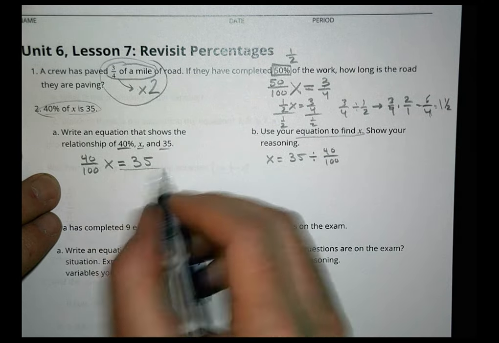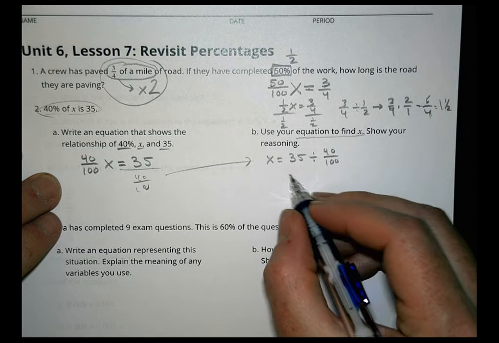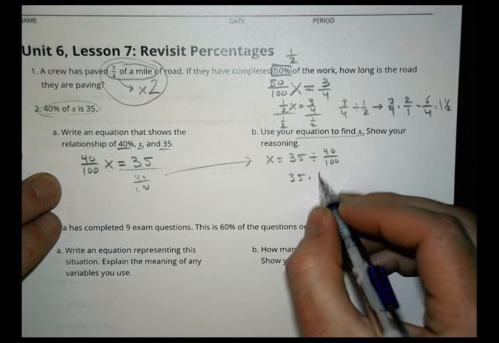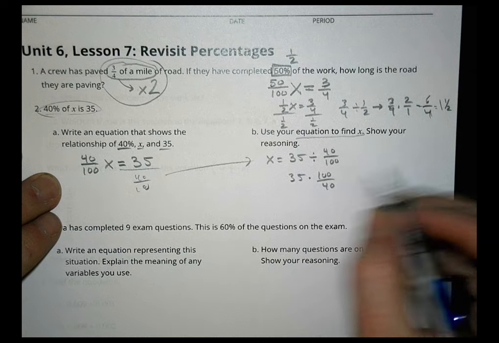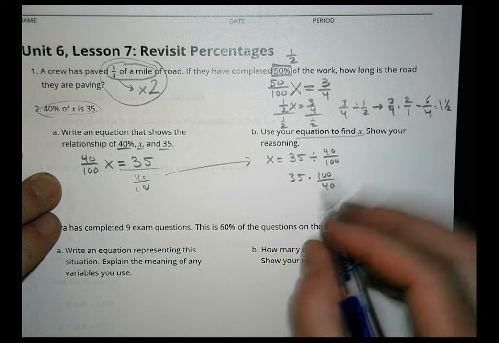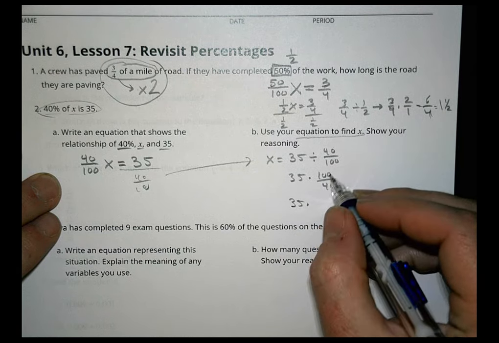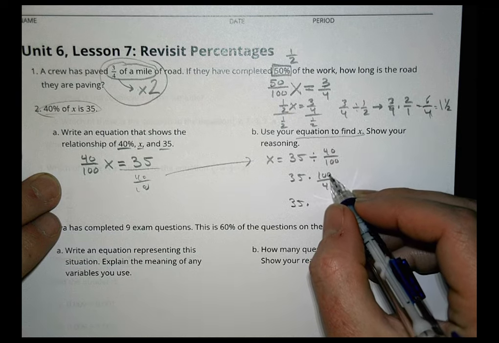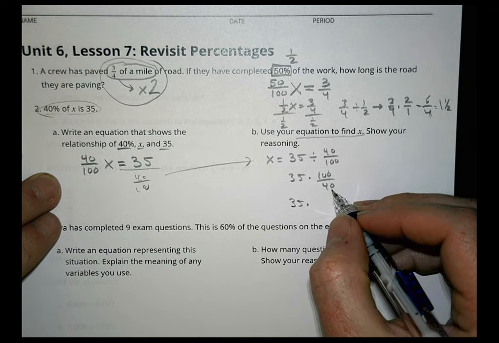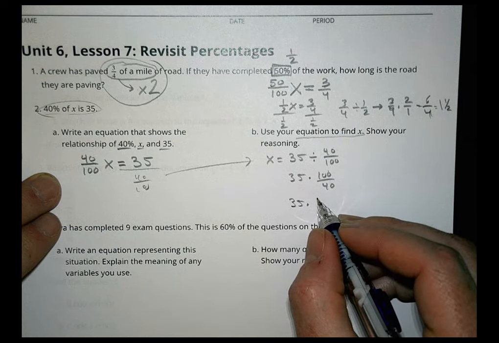So we just divide it right there, 40 over 100, and I rewrote it there, which becomes 35 times 100 over 40. And I can multiply this out, or I can reduce things. I'm going to choose to reduce this first of all, because this is really 35 times, in this case here we'd say 10 over 4, which is actually going to be 5 over 2.